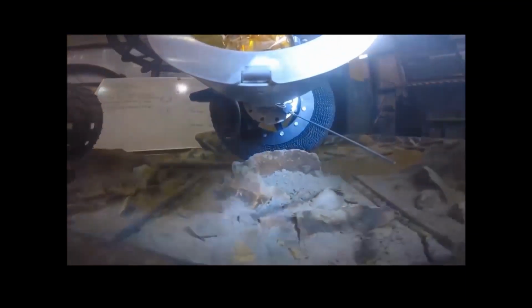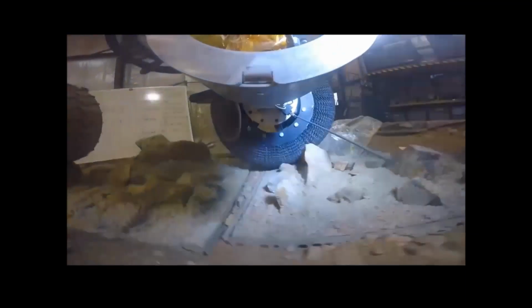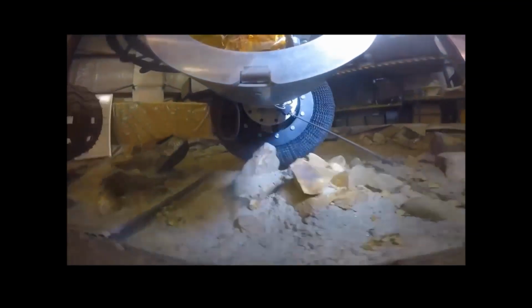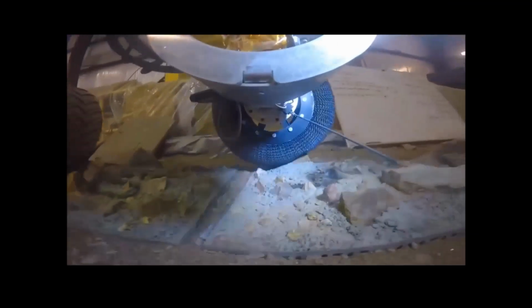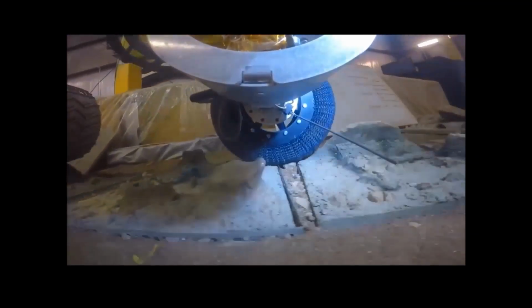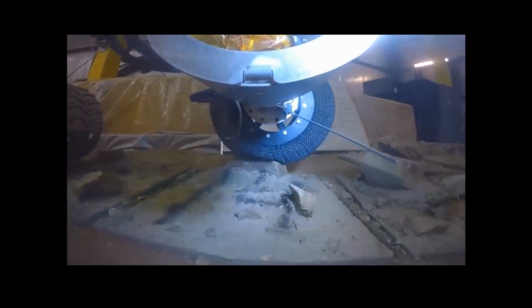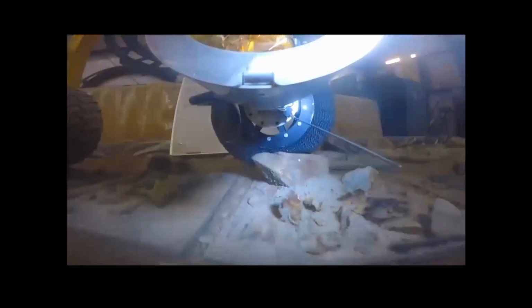This particular test was performed at JPL in California, but NASA has several different facilities that focus on different aspects of mobility testing. This circular carousel JPL facility that's shown here is focused on sharp rocks and long duration lifetime testing.